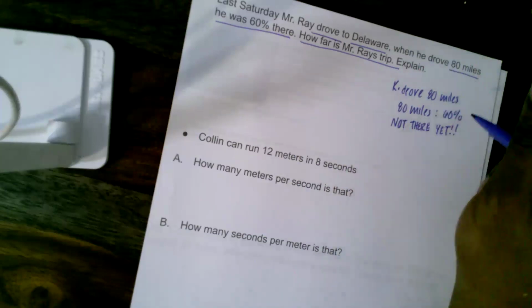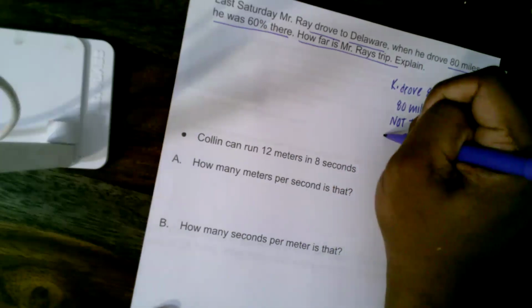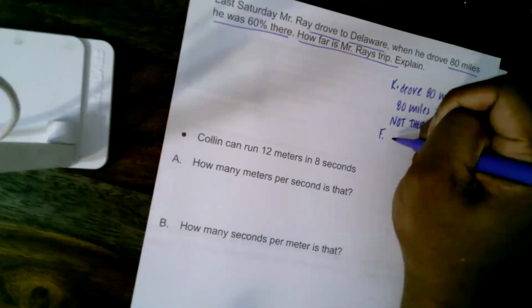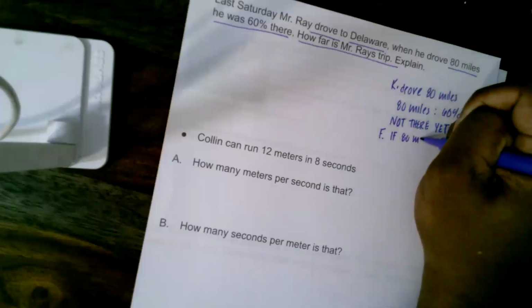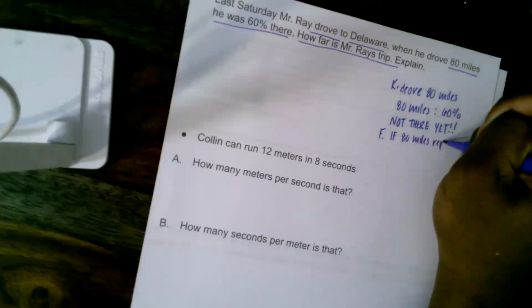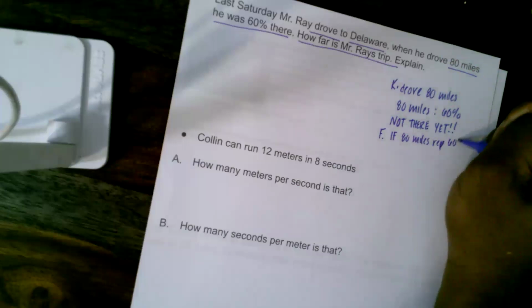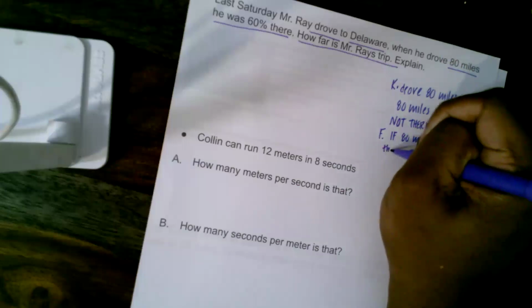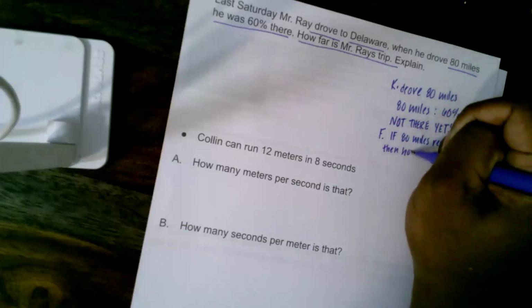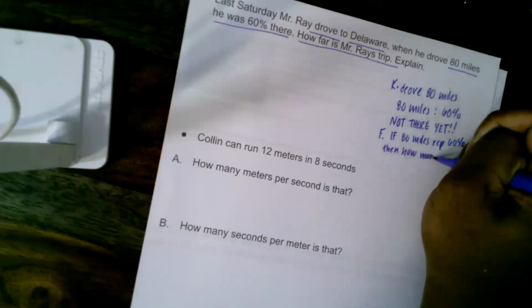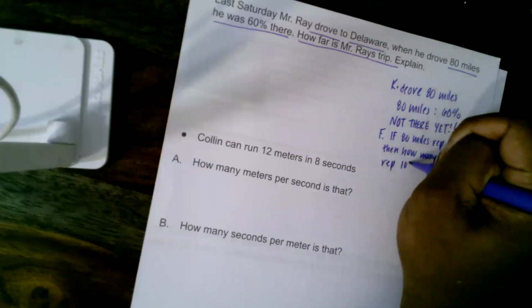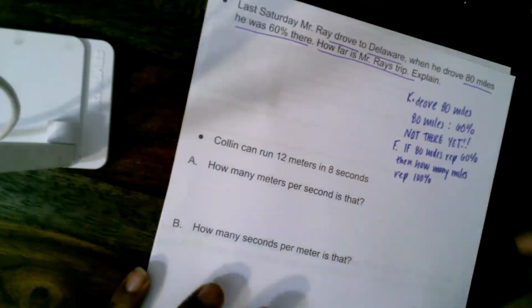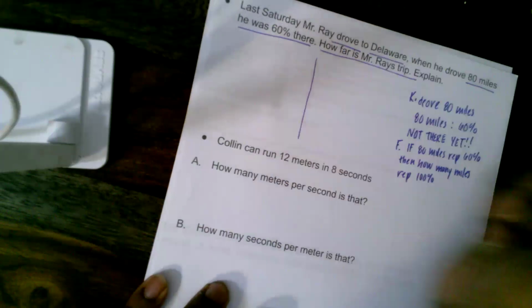Now, what we got to figure out, here's, I like to write a sentence. If 80 miles represent 60%, then how many miles represent 100%, right? And so we go to our table, and I'm gonna solve it a few ways.